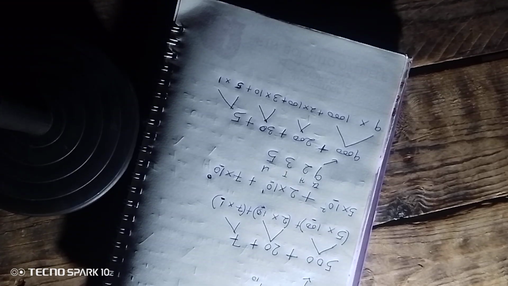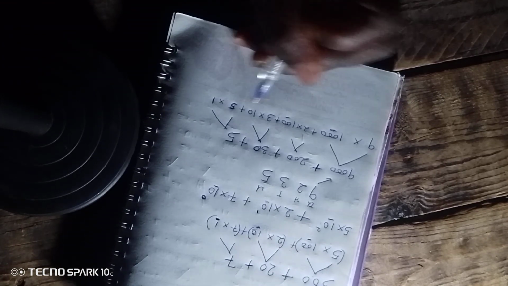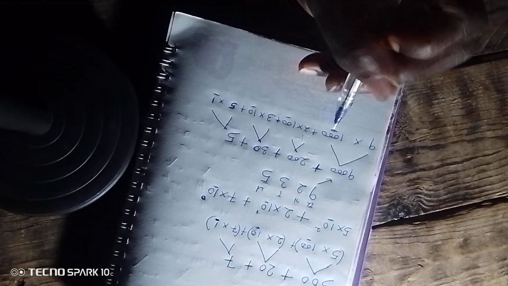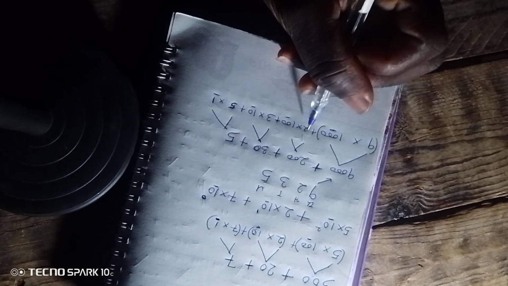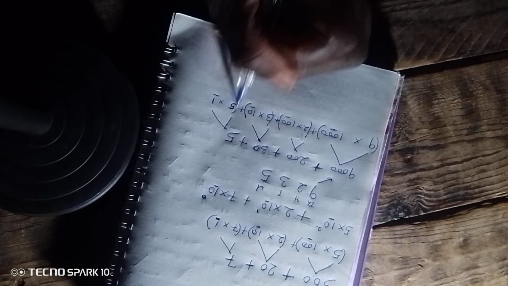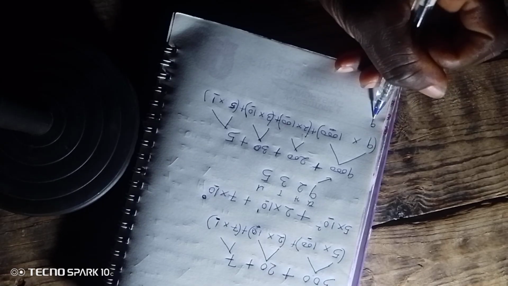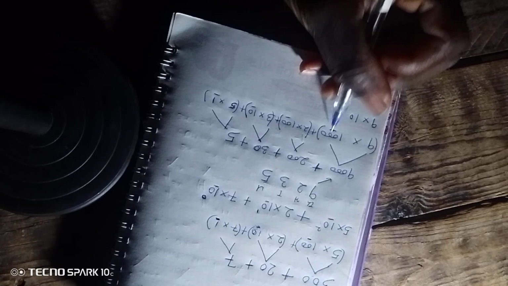Now, all these second numbers can be represented as powers of 10. So for this one, this will become 9 times 10 raised to power 3.